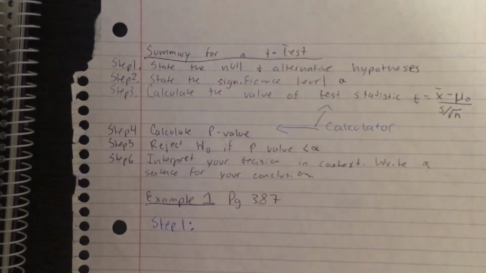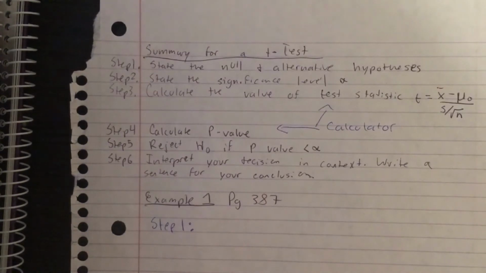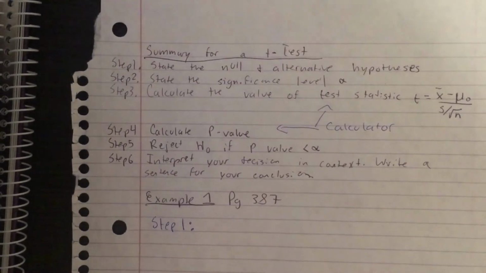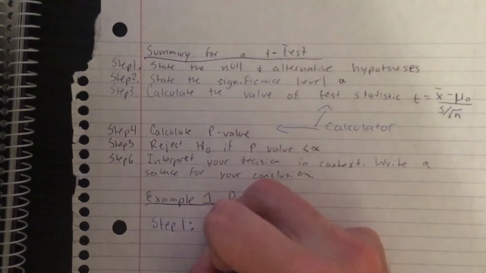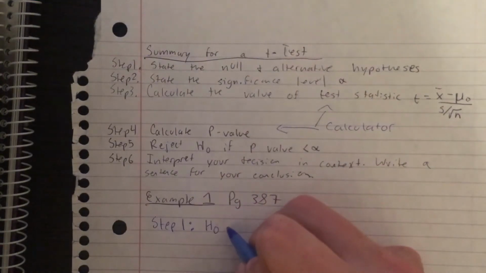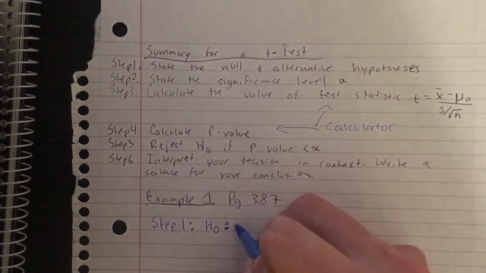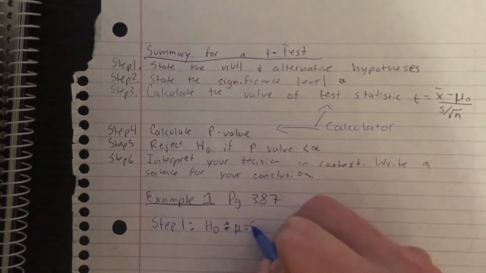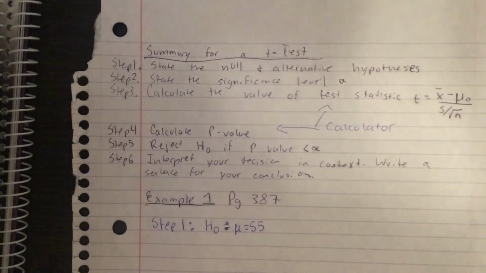According to the problem, he will buy the catch if the mean weight exceeds 55 grams. So the null hypothesis is that the mean is 55.